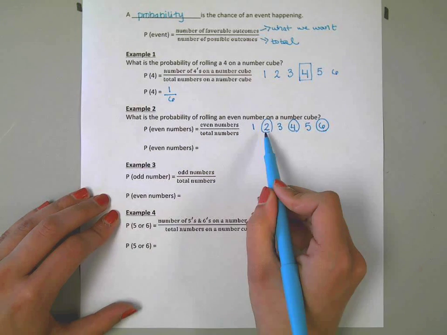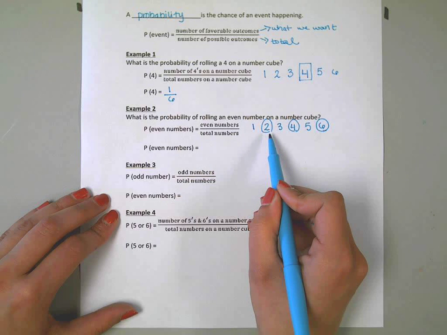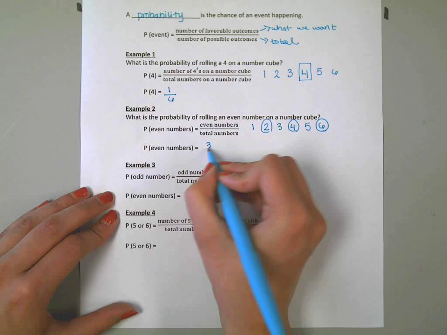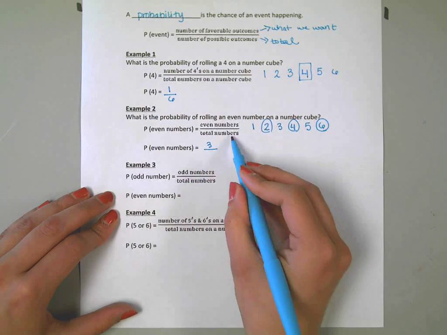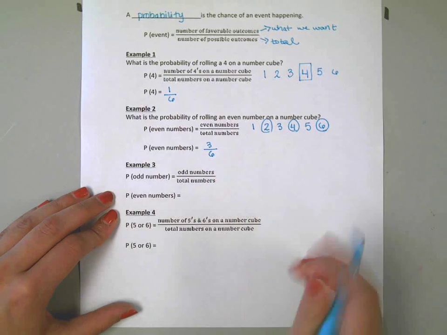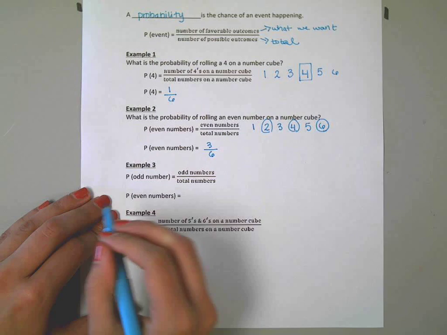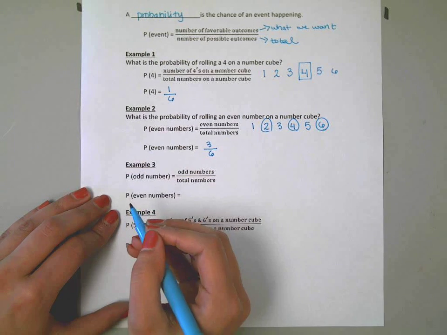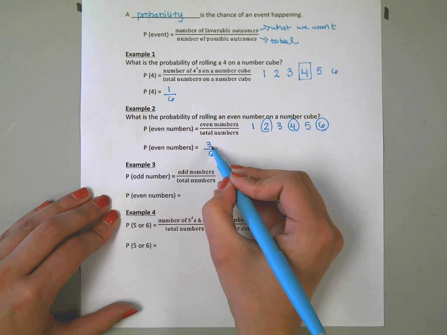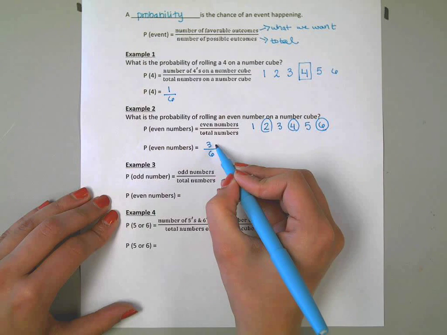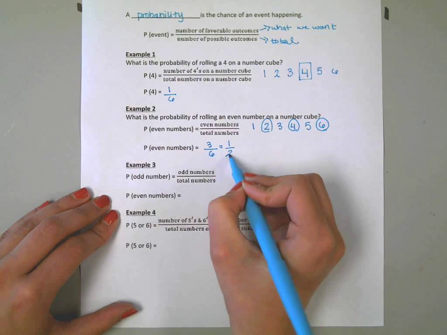Think about how many even numbers appear on a number cube, and that will be our favorable outcome. And we know that there are 3 even numbers. And so we take 3 divided by the total numbers, which is 6. Remember, when you're working with probabilities, you always reduce the fraction to its simplest form. And so when we take 3 divided by 6, we can reduce that to 1/2.